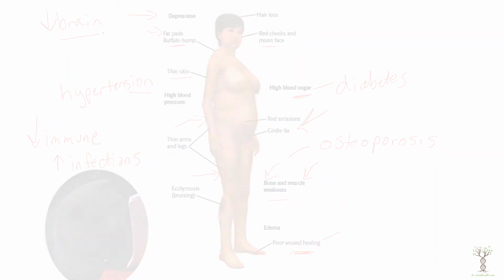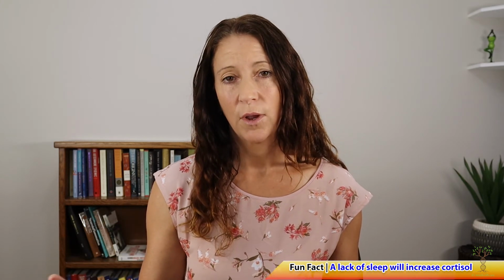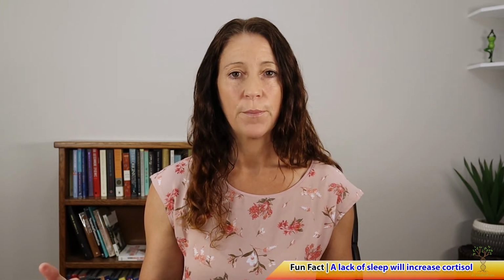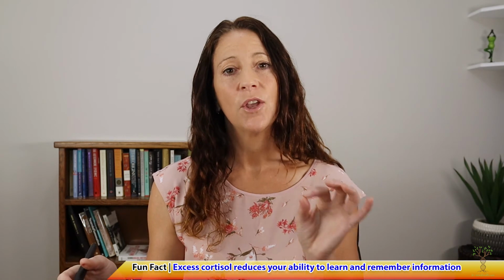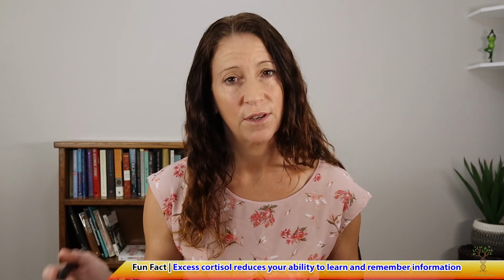I also want to point out that people that take a glucocorticoid medication for a long period of time to treat some autoimmune disease, let's say rheumatoid arthritis, they could end up with these symptoms as well. And on a milder level, if you just simply have huge amounts of stress for a long period of time, you will start to see some of these effects of excess cortisol. Now, what would happen if you had too little cortisol?